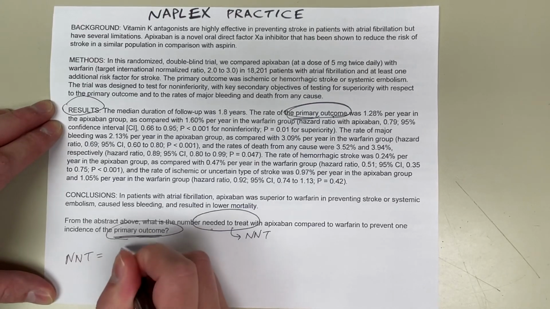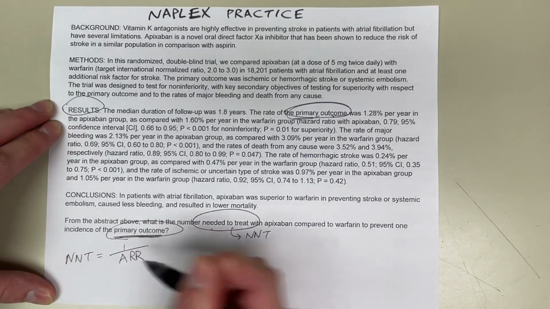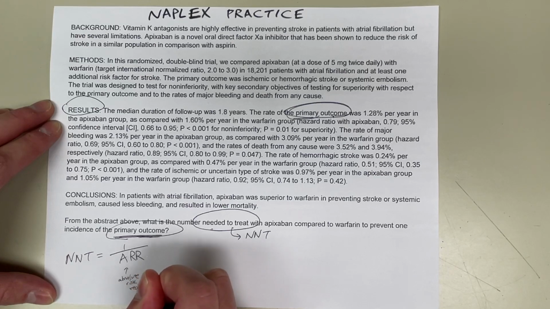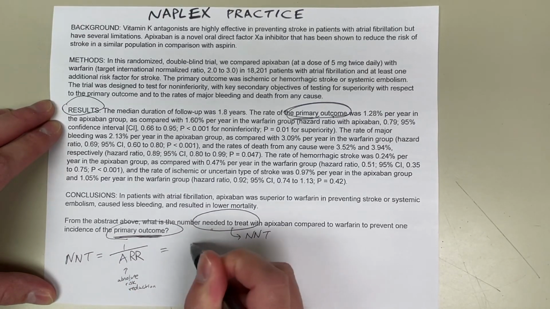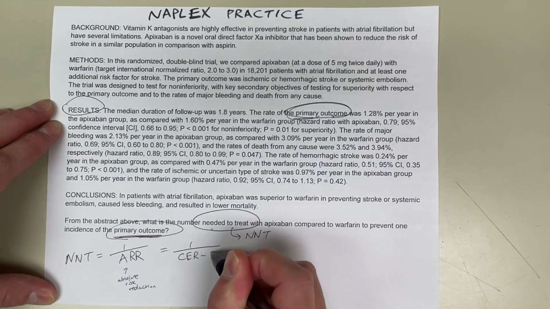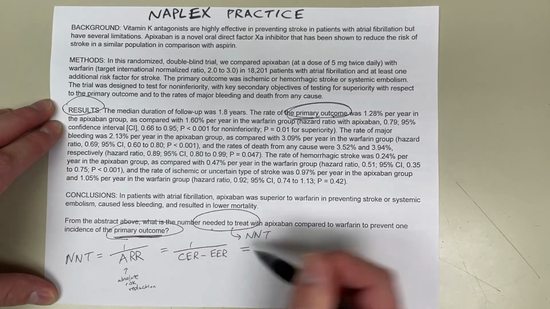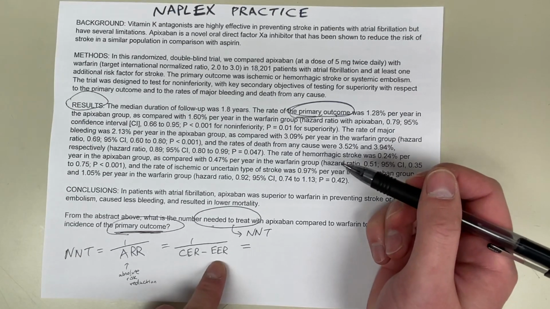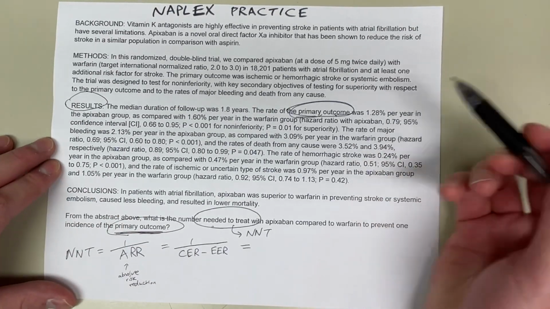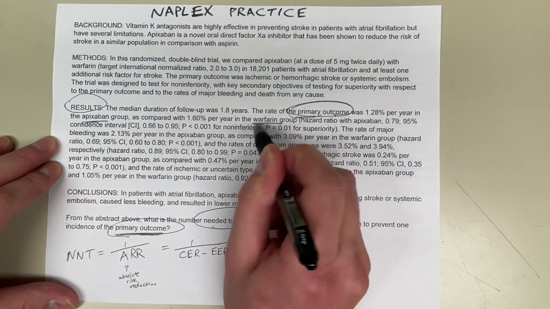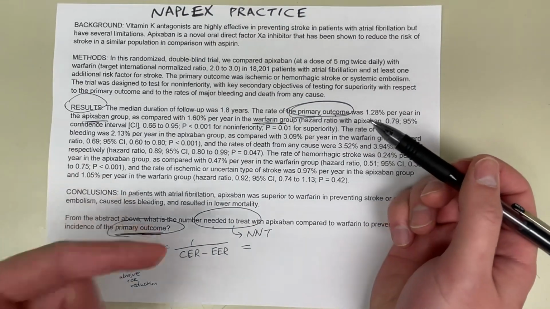So the formula for number needed to treat is 1 divided by the absolute risk reduction. And the absolute risk reduction is also the control event rate minus the experimental event rate. So it's basically one result minus the other result, especially in this question because there's not really a control group, because we're comparing 2 different groups. We got an Apixaban group and a warfarin group. So we just need to find the results.